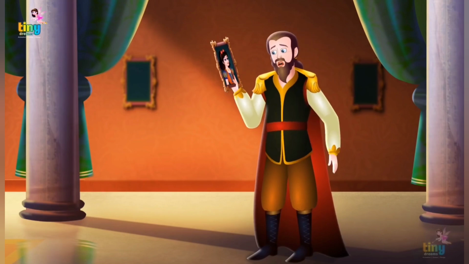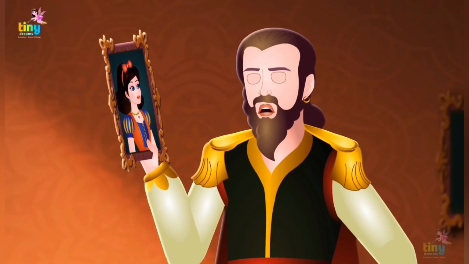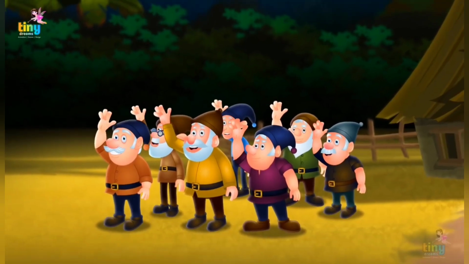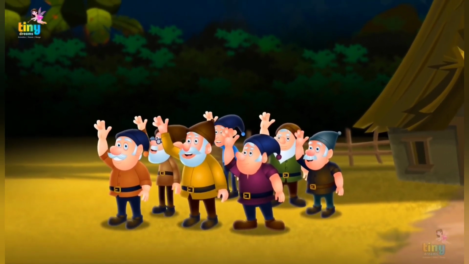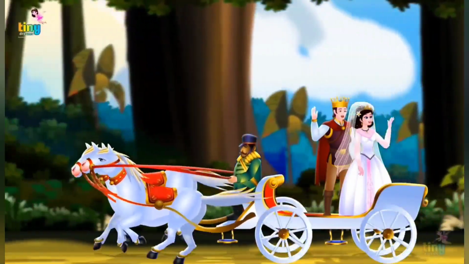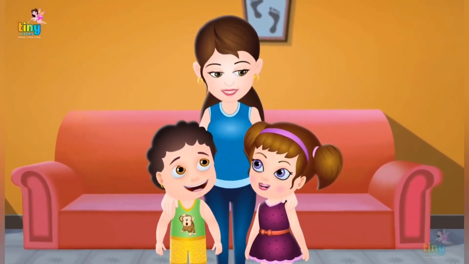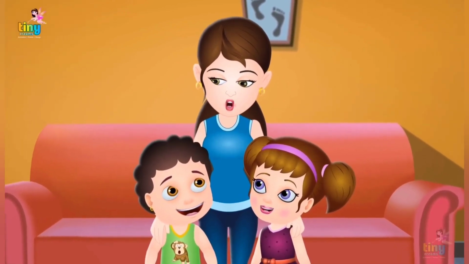The king, who had discovered how she had tried to kill his lovely daughter, Snow White, banished her from the land. Snow White said goodbye to the dwarfs and rode away with her handsome prince. They were married and lived happily ever after.